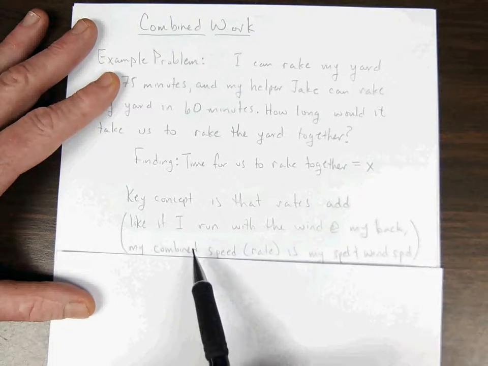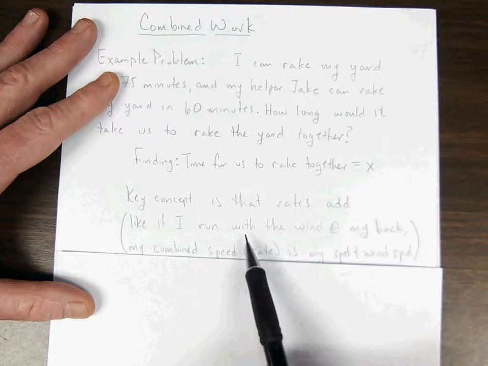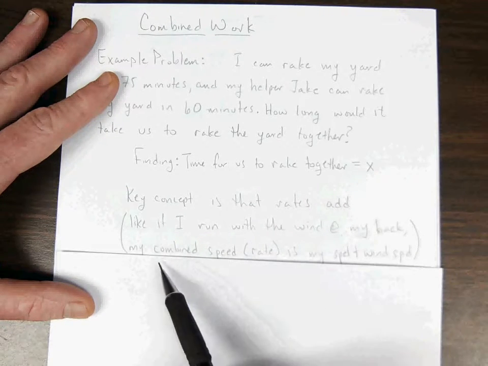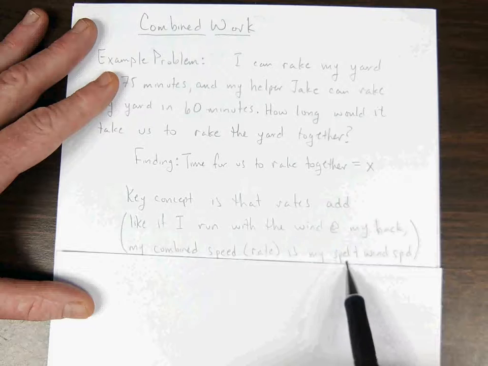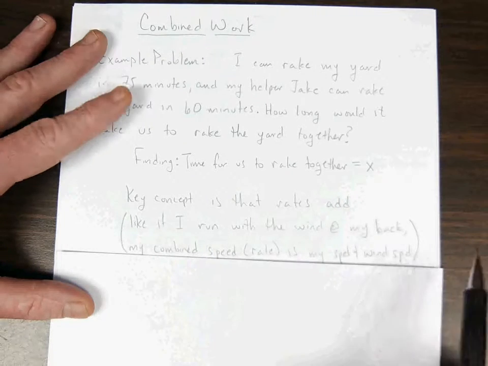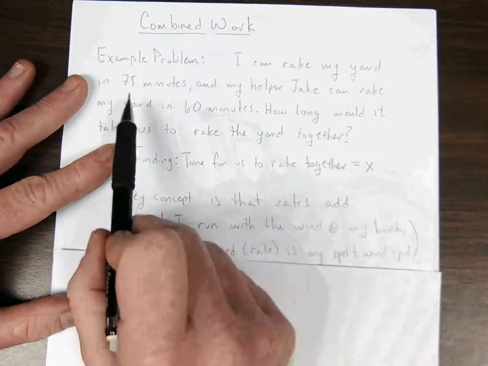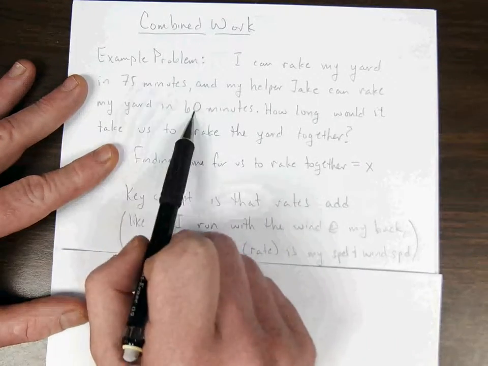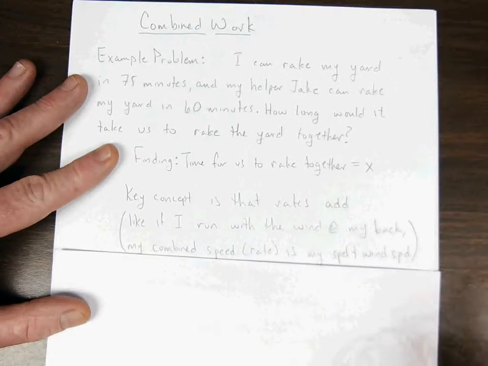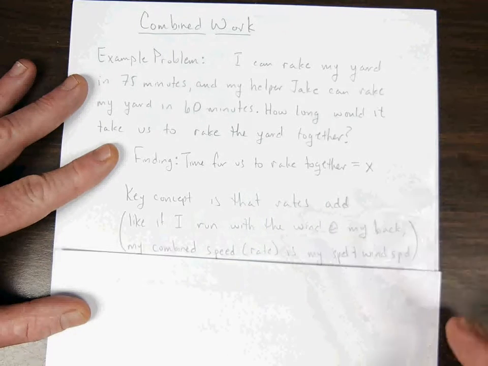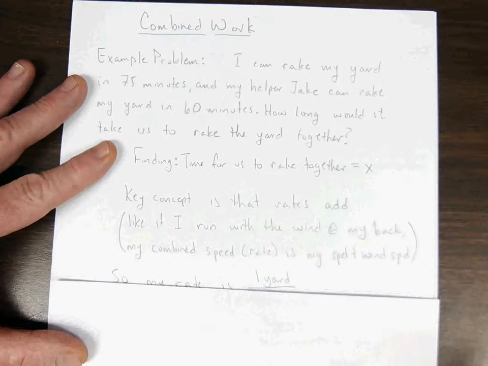If you remember the example I did in class when I talked about running with the wind at my back, my combined speed would be the speed that I run at plus the wind speed. So that's a key concept. Times don't add together. It wouldn't make sense that raking together would take us 135 minutes. So times don't add together, but rates do. That ends up being a key thing here.